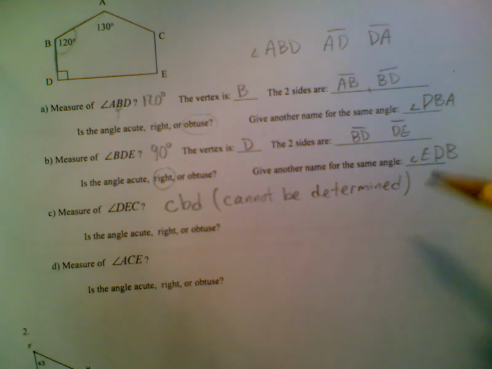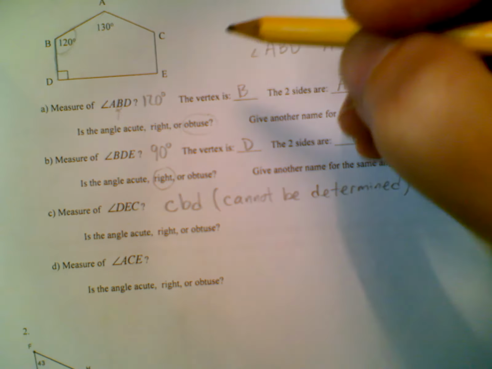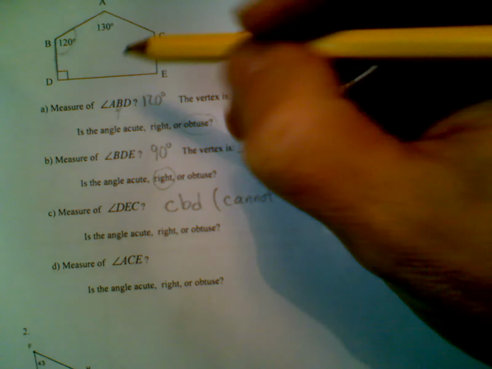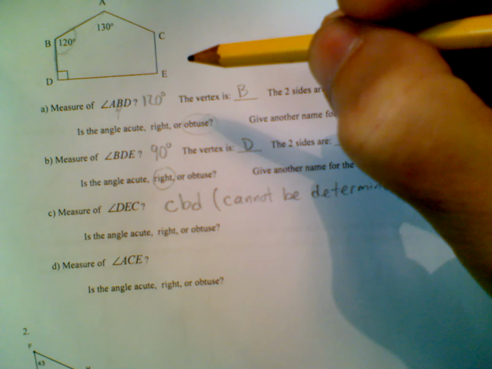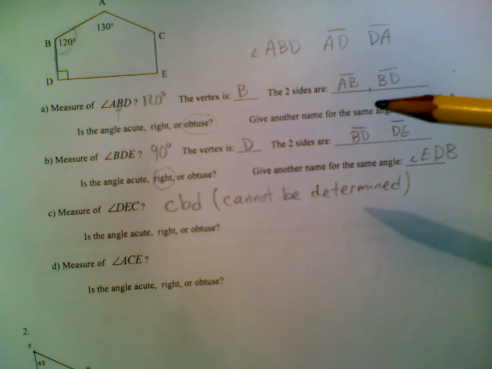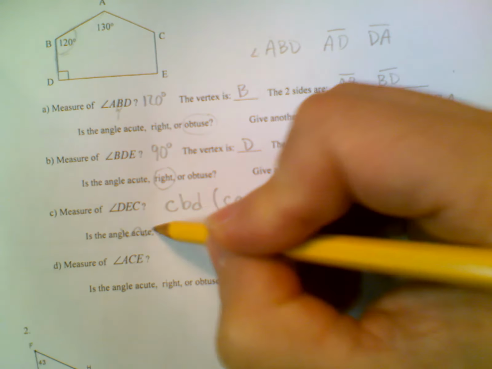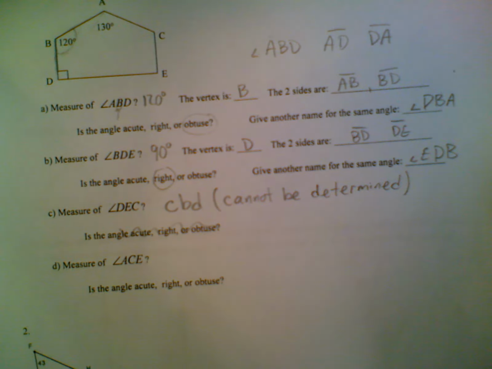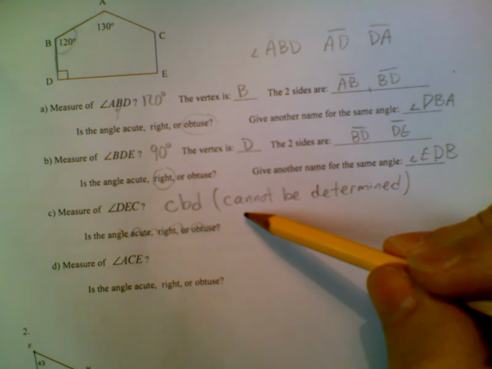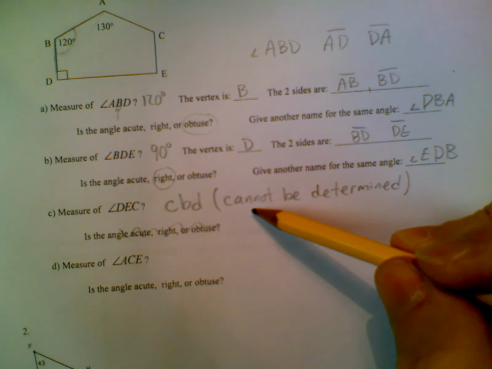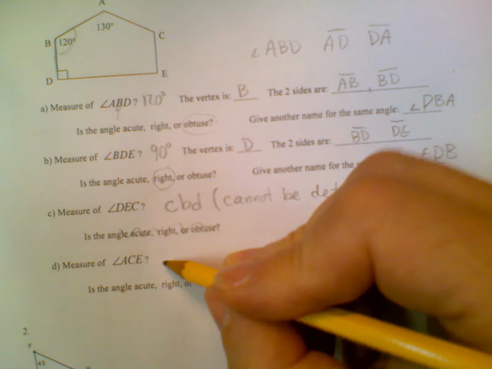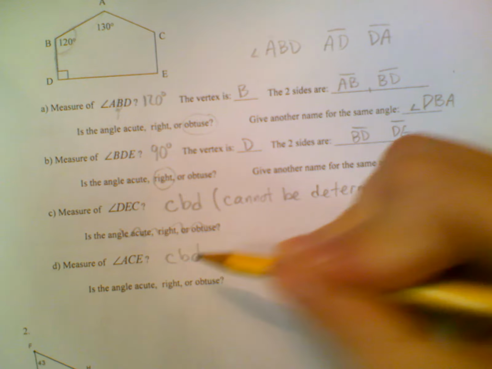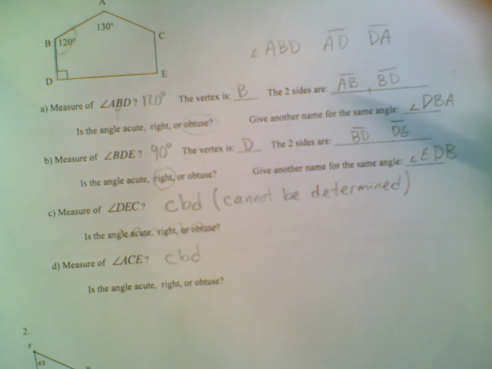Okay? We are not allowed to assume in high school geometry that angles that look like right angles truly are known to be right angles. So there is no answer to this question. All right? This angle size cannot be determined. How about the measure of angle ACE? Well, also, that cannot be determined because there's no number in there.